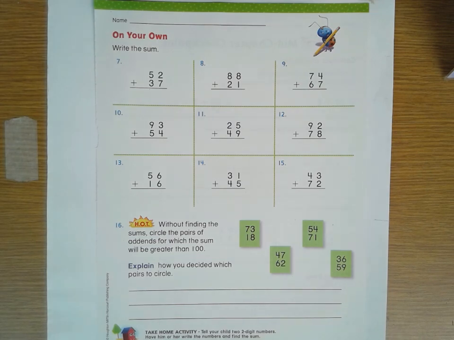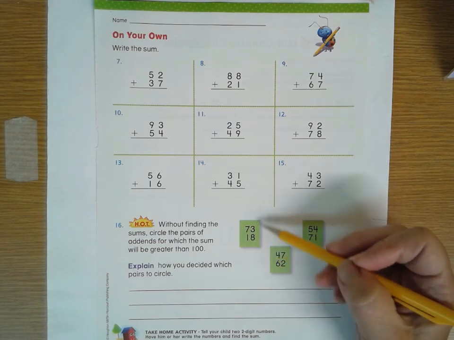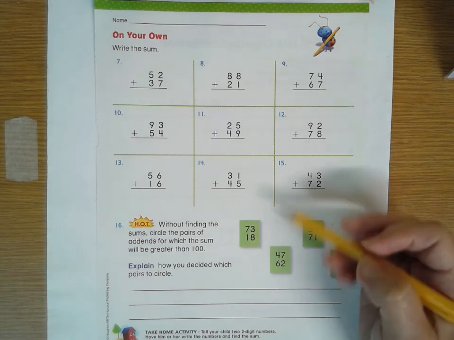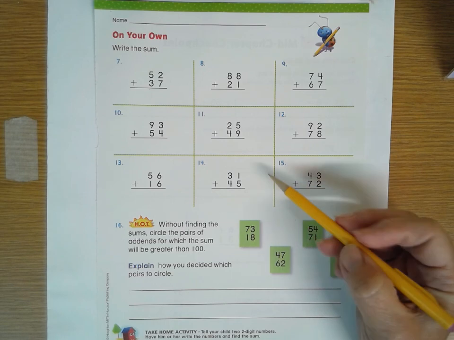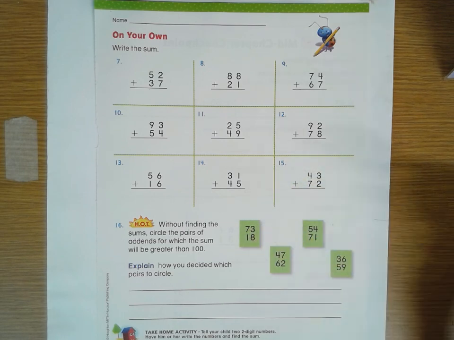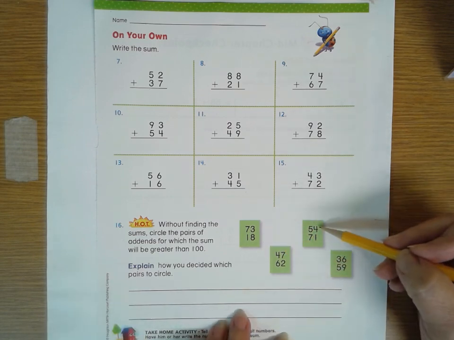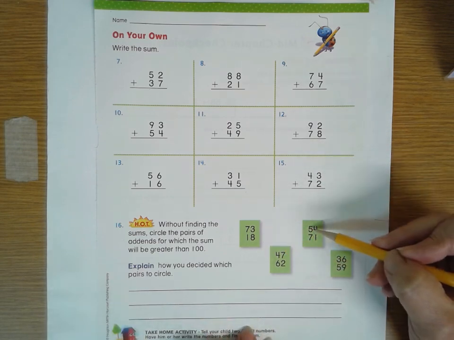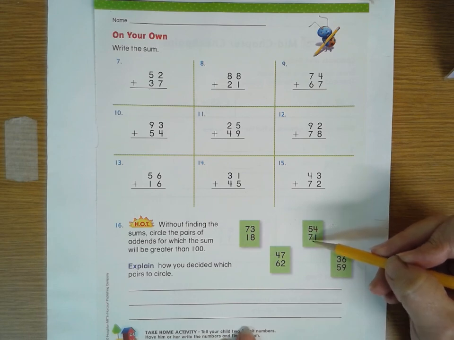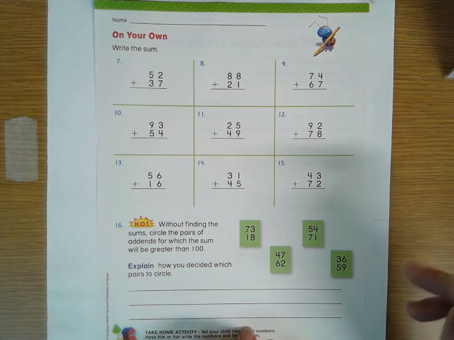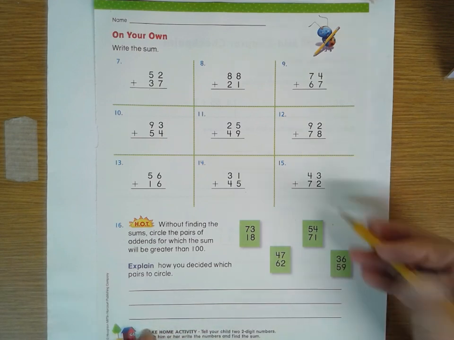So let's look at this pair right here, 73 and 18. If we go to our tens place, we only have a 7 and a 1. Are we going to be able to get to 10 tens? No, we are not. Let's go to 54 and 71. If we look at our tens, we have 5 tens and 7 tens. Can we get to 10 tens? Yes, because 5 and 7 already is 12. So we know we will be over 100. So we're going to circle this one.